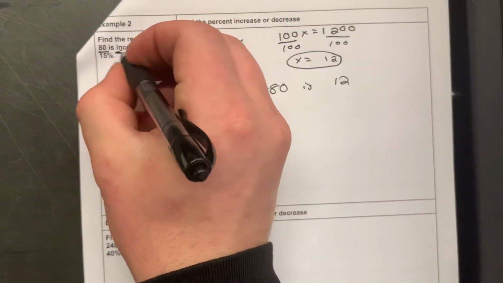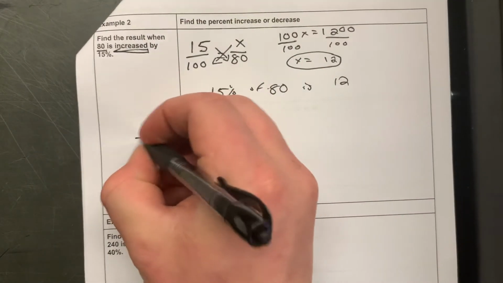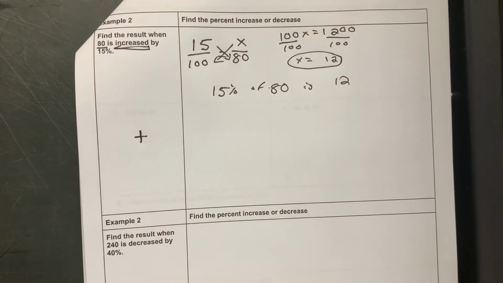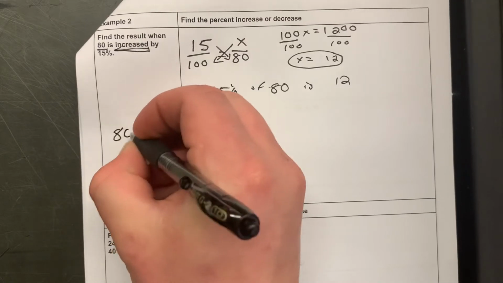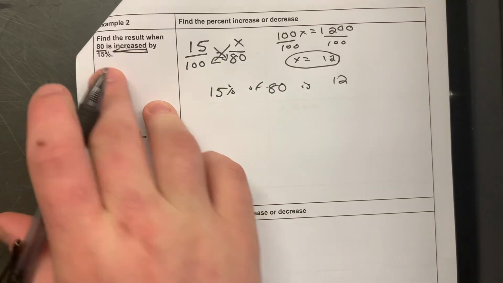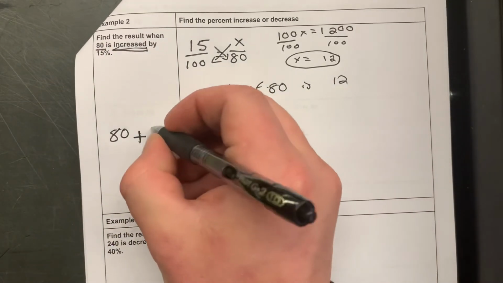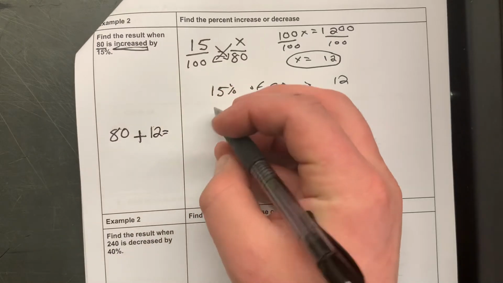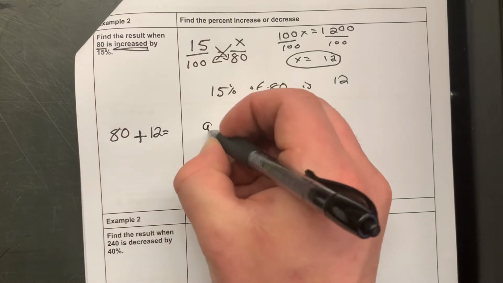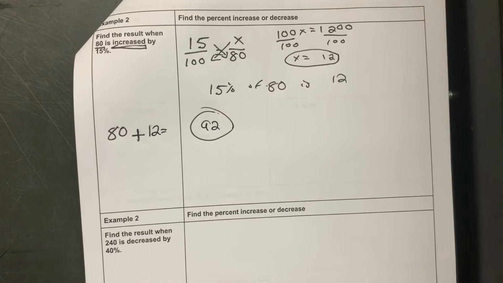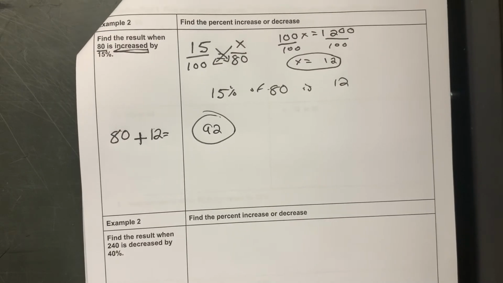Now I know that's being increased. So whenever I hear the word increase, I know that I'm adding, okay? So I'm going to do my 80, my original amount, increased by 15%. 15% is 12. 80 plus 12 is going to give me a total of 92. So when 80 is increased by 15%, it's 92.